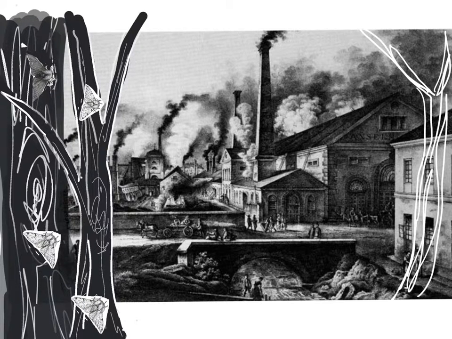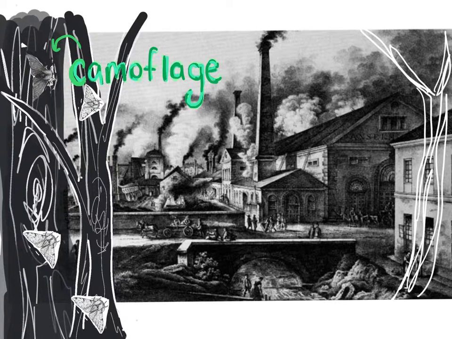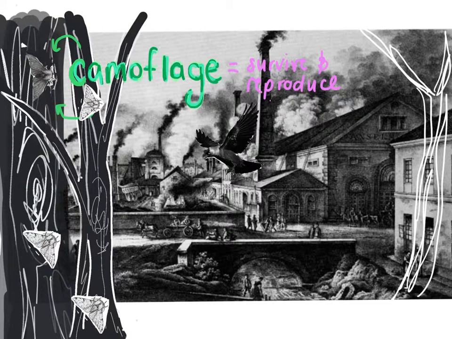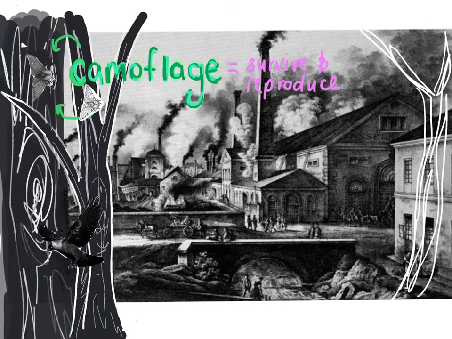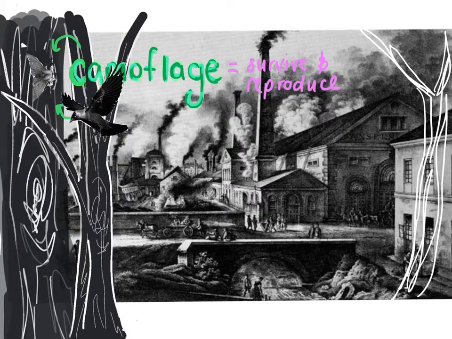So why does this happen? Well, because as the environment gets darker, the black moths will be eaten less due to their ability to camouflage, and so have more opportunity to survive and to reproduce. Whereas the white moths find it difficult to blend in and get eaten by the prey. So over time, the black-coloured trait will become more common.